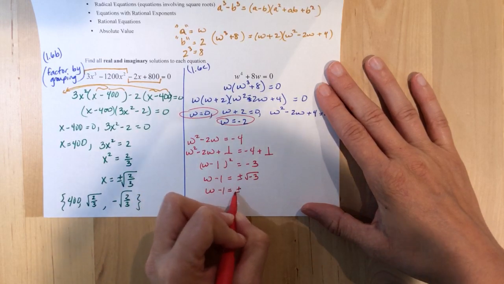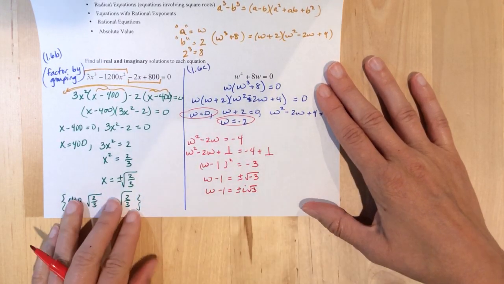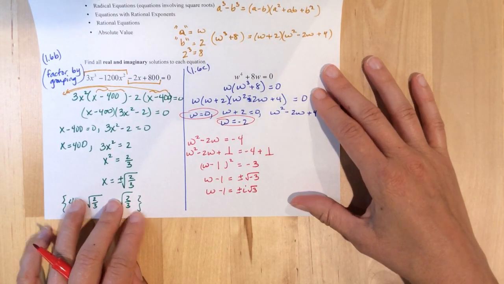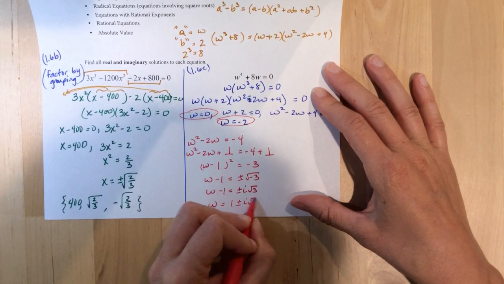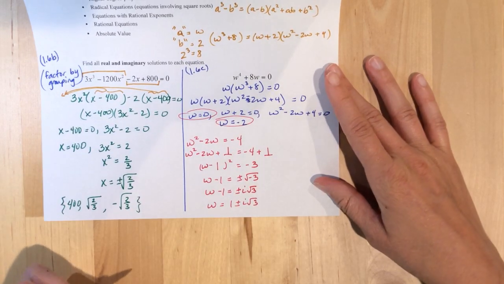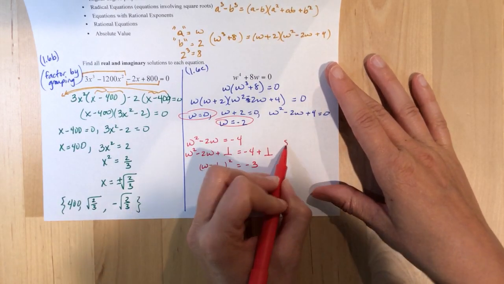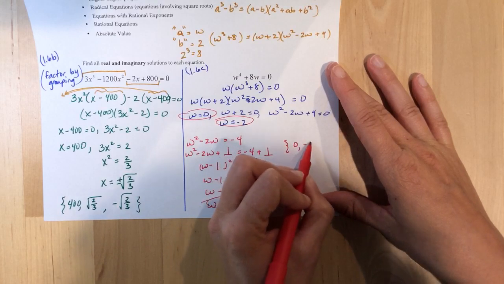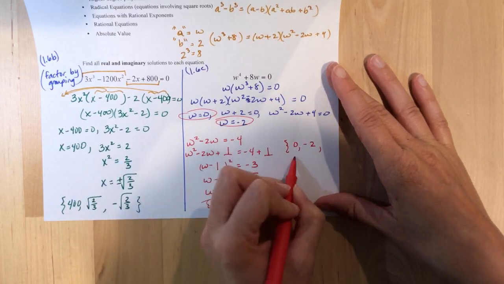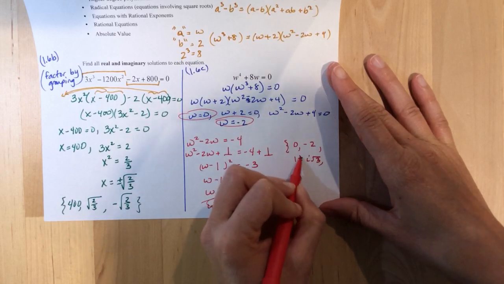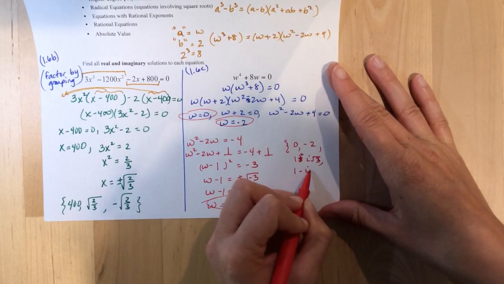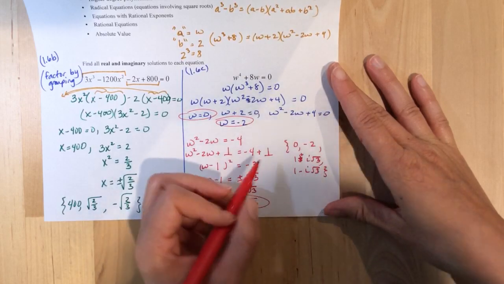An i. So I've got plus or minus i root 3, and then the last step is to add the 1. All right, so our 4 answers are 0, -2, 1 plus i root 3, and 1 minus i root 3.